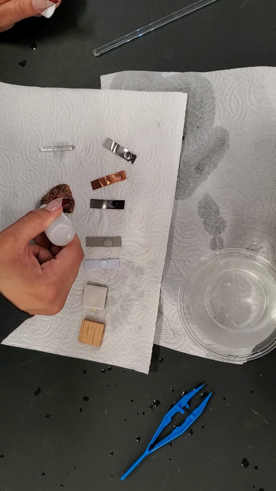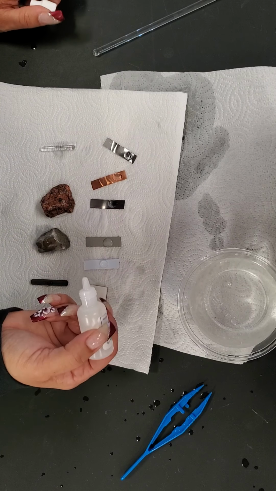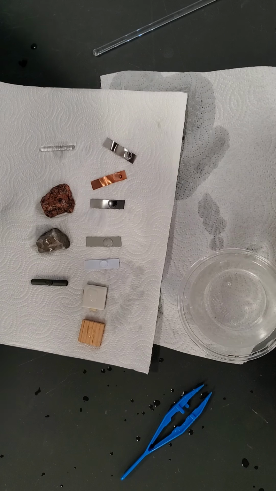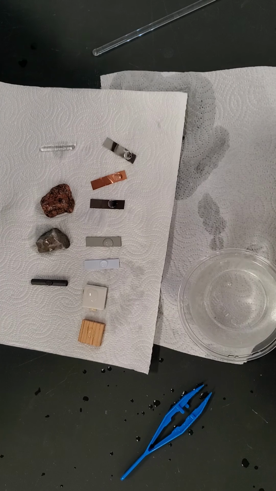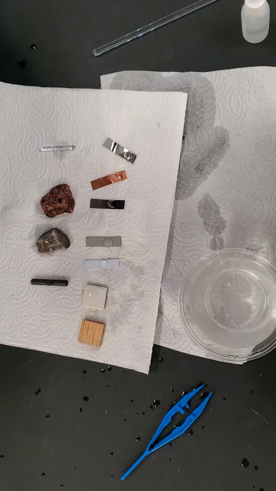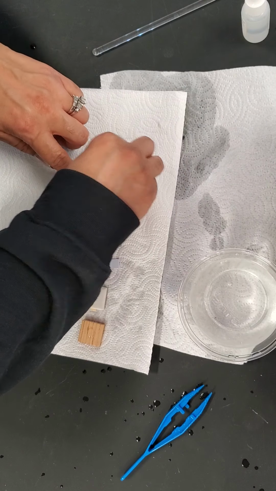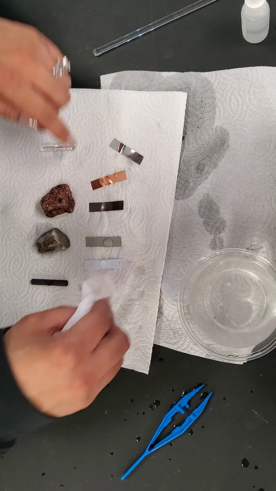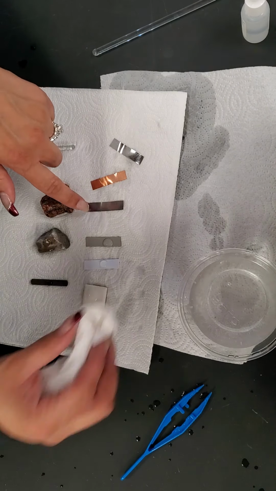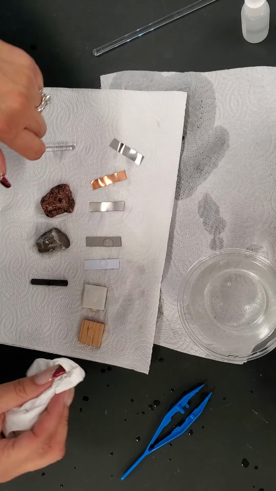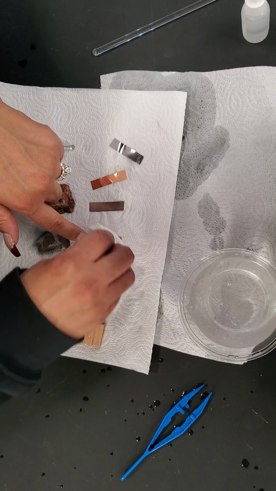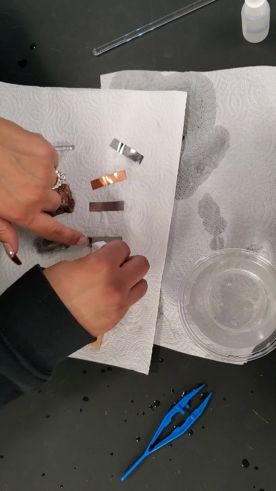Okay, I don't see anything on the granite, and I see nothing else. Ooh, that hydrochloric acid smells. Okay, so blotting everything that had acid on it just to see. It did stain the iron a little bit, but it did not react much.